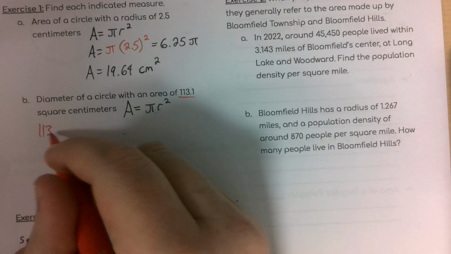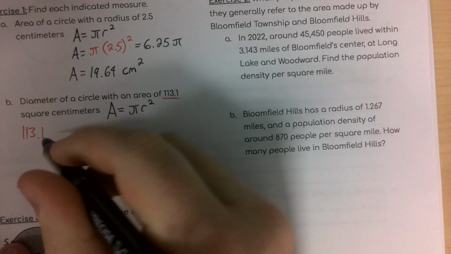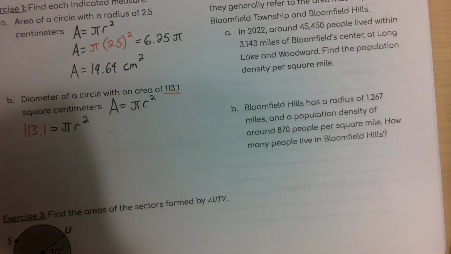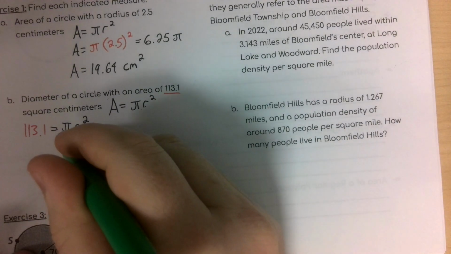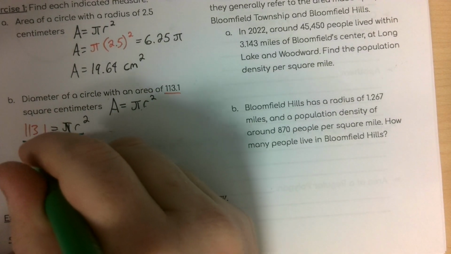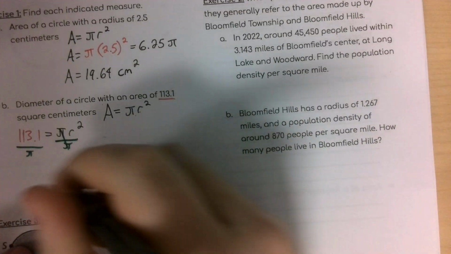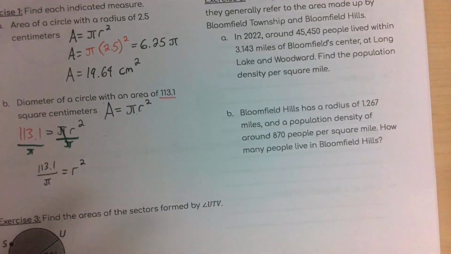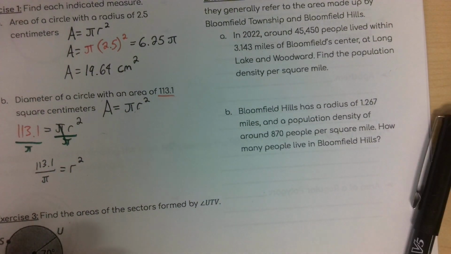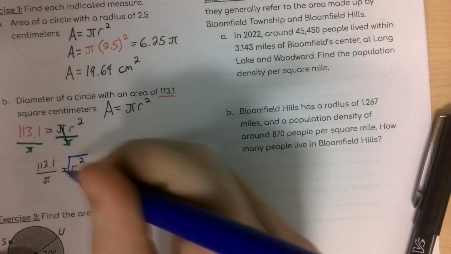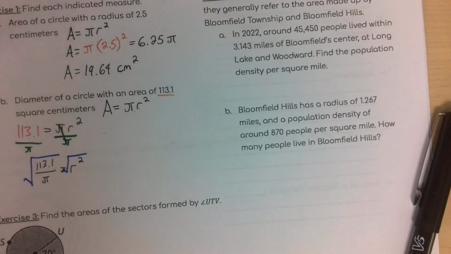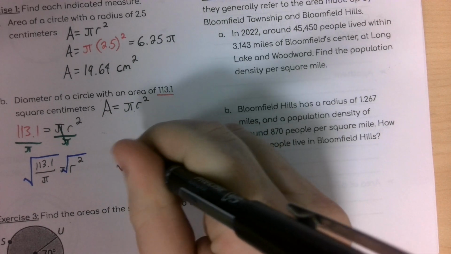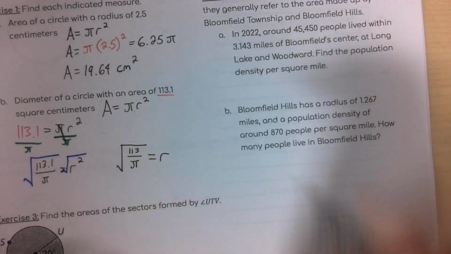Since our area is 113.1, that's what we set on this side of the equal sign. Then we have pi r squared. To start solving for r squared, we can get rid of this pi by dividing it on both sides. In other words, we end up with 113.1 divided by pi equals r squared. And how do we get rid of a square? We can take the square root of both of these quantities. So we get the square root of 113 over pi equals the radius r.